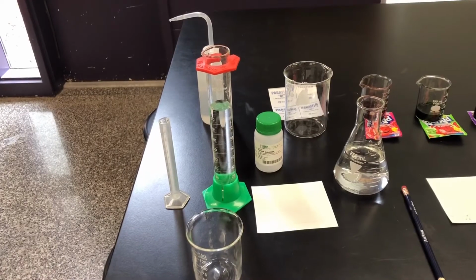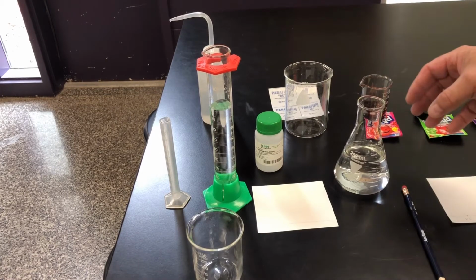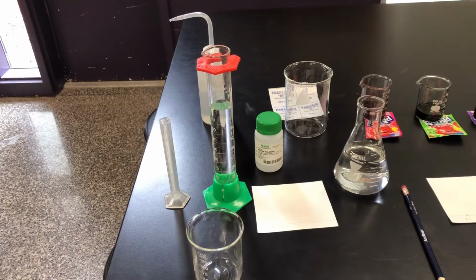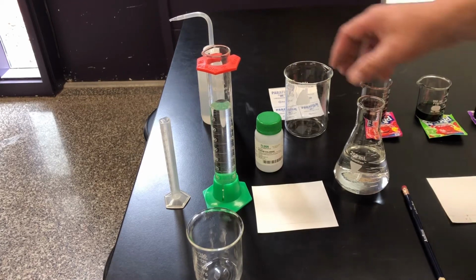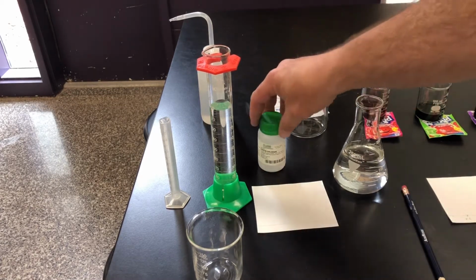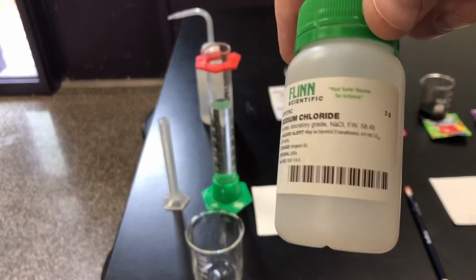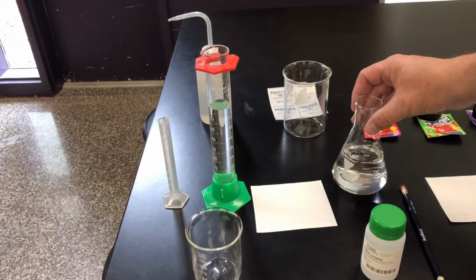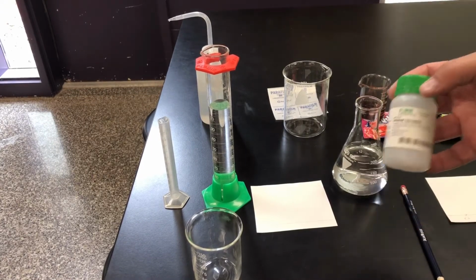Onward to our solvent. Our mobile phase solvent is going to be a 0.1% sodium chloride solution. You kind of have to bear with me on this. What we have here is 2 grams of sodium chloride. We've already measured out 200 milliliters of distilled water.